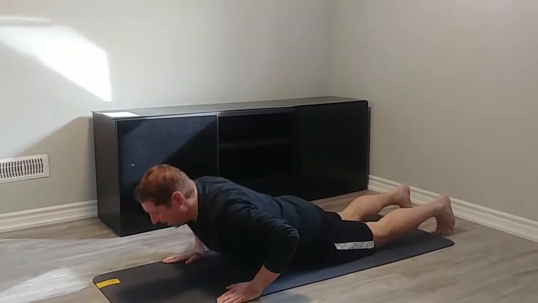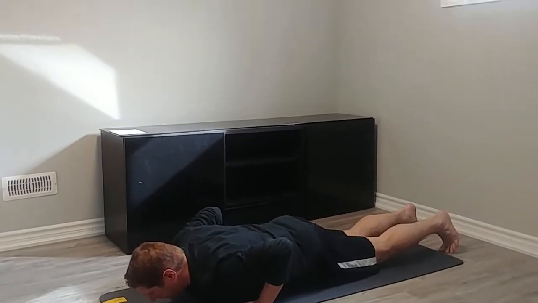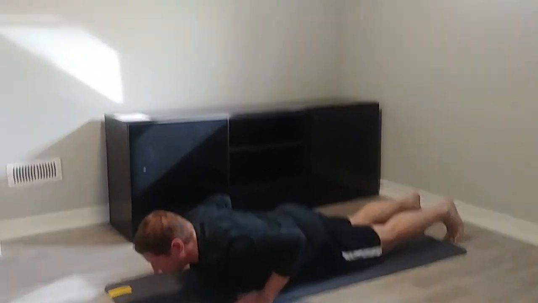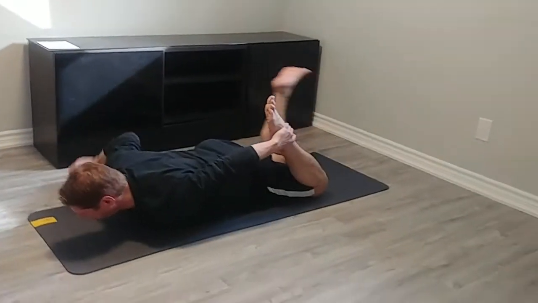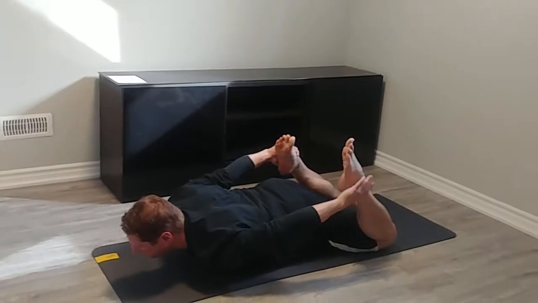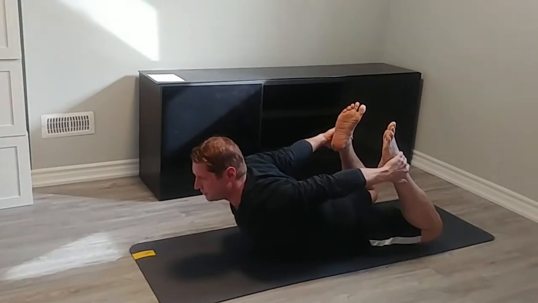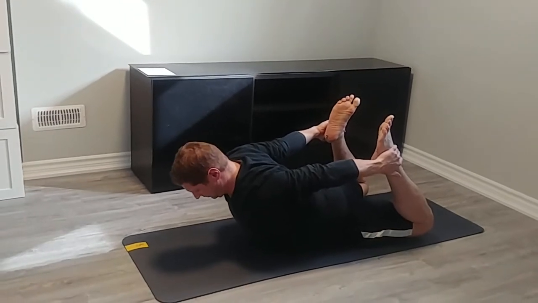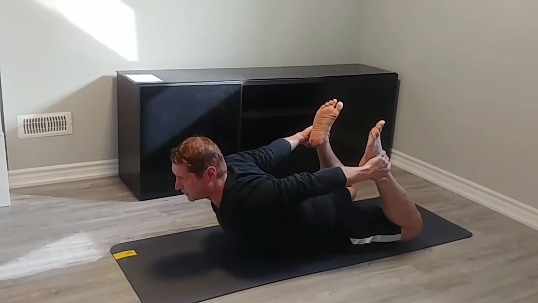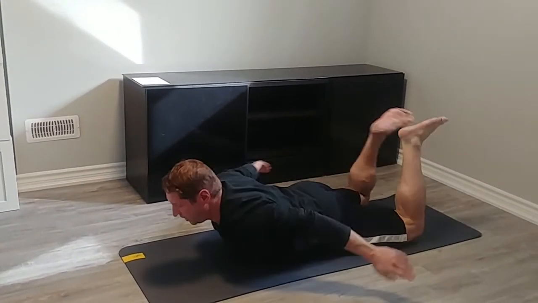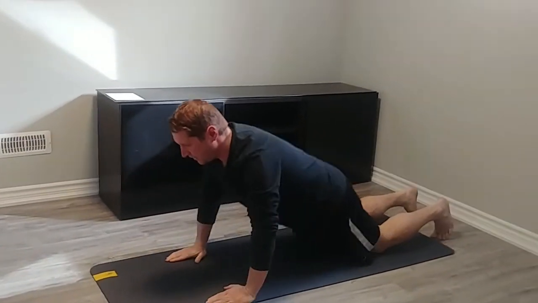So a bow pose is a variation on a locust pose where you actually grab your heels and then kick up and push forward. And you try to hold it with your core tight and hard for 30 seconds. Other variations.